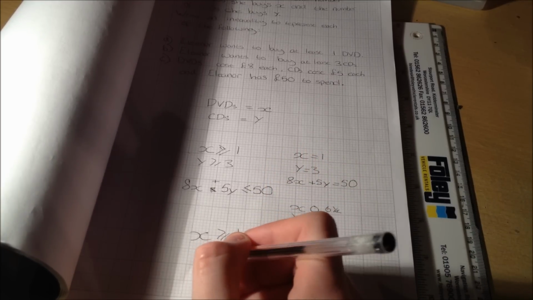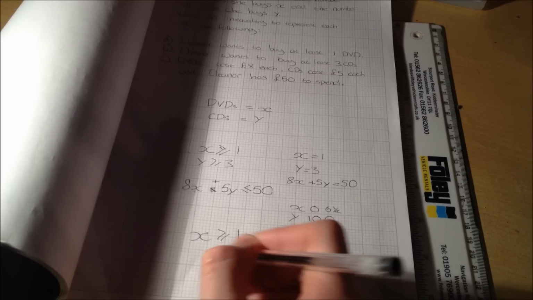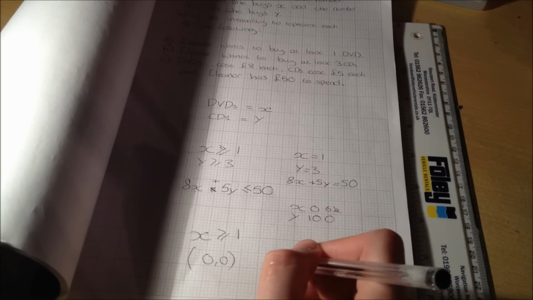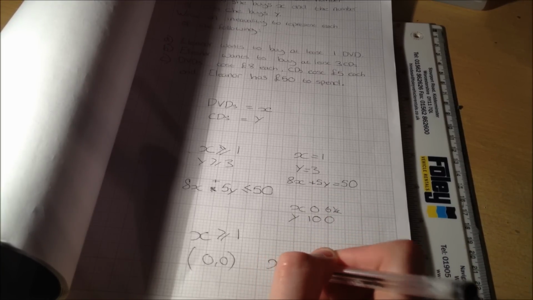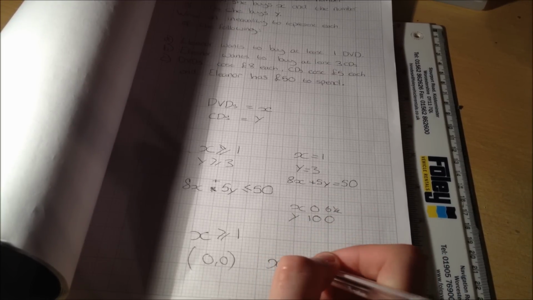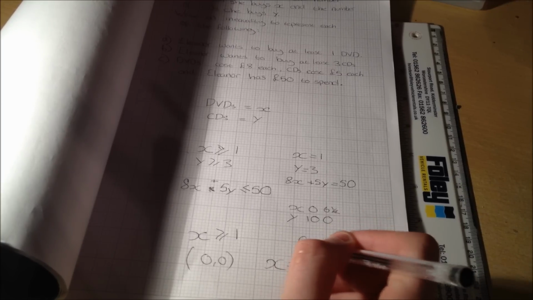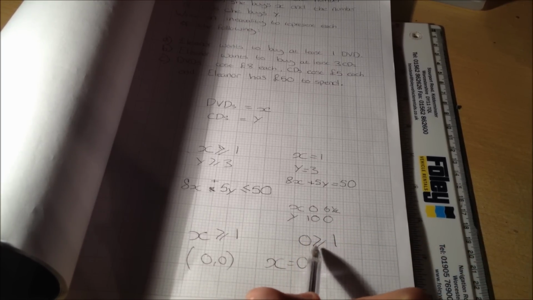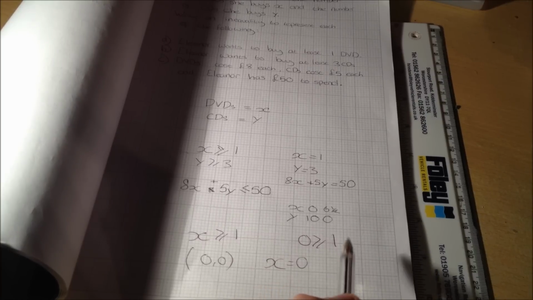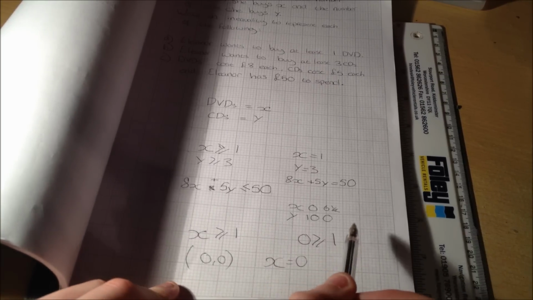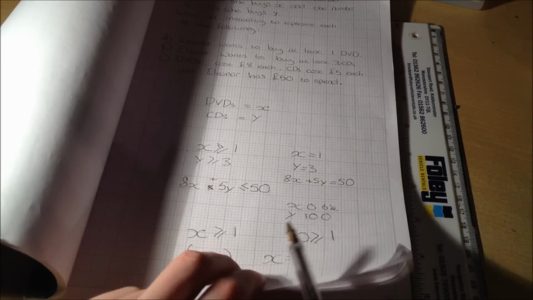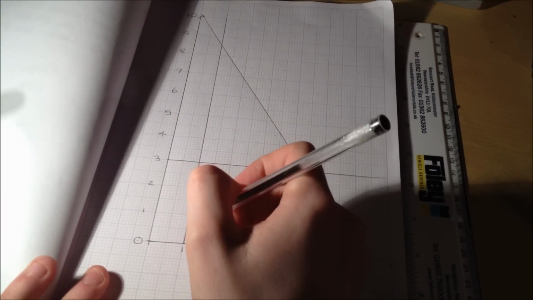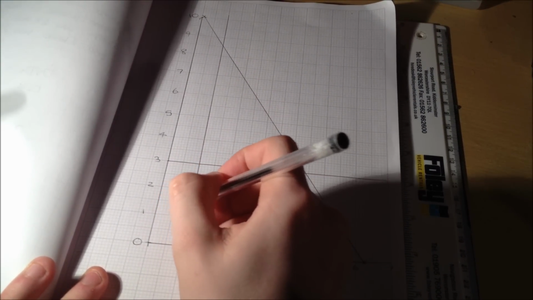The easiest one to do is the coordinate 0, 0. If x is 0, then put it into the inequality. So is 0 greater than or the same as 1? No. So we do not want the side which the 0, 0 coordinates are on. So we cross out this side.